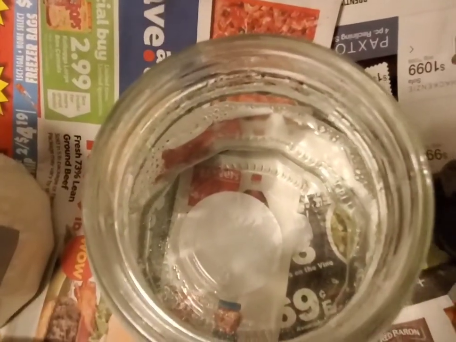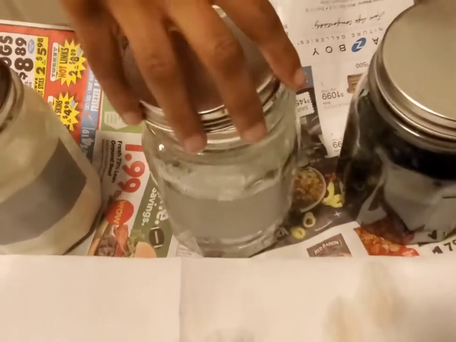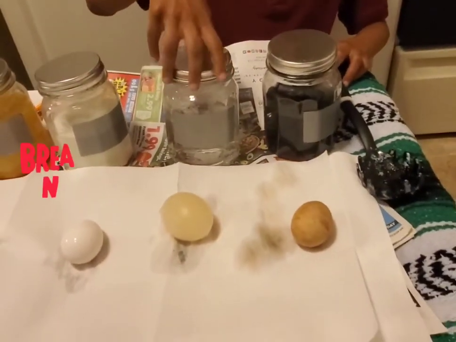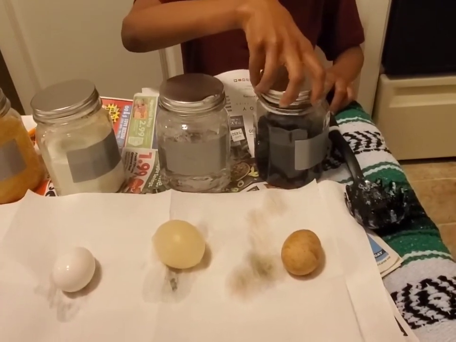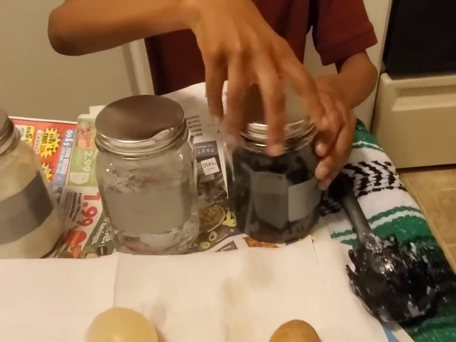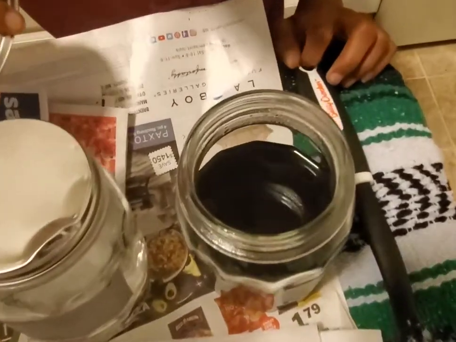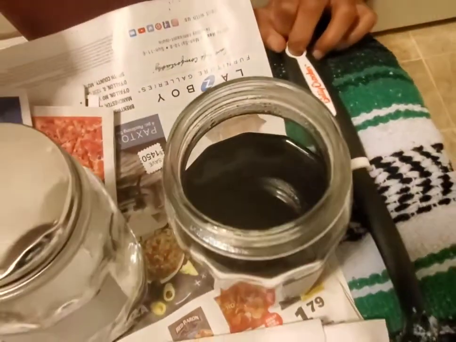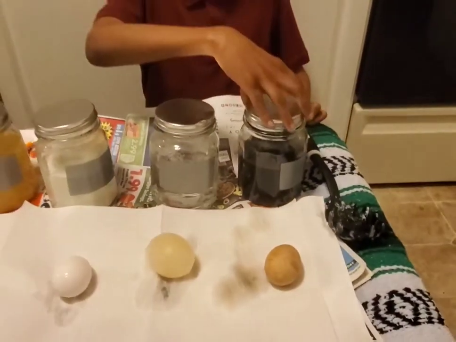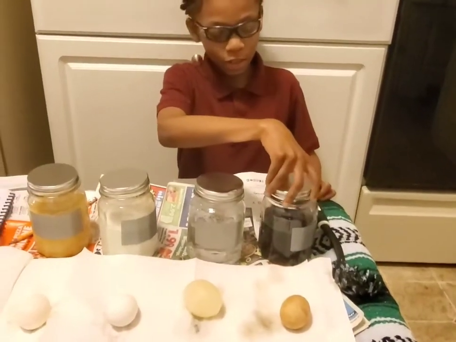Actually, it doesn't look like anything has really changed that much. And finally, the soda. I mean, it might look a bit darker from before, but other than that, not a lot.